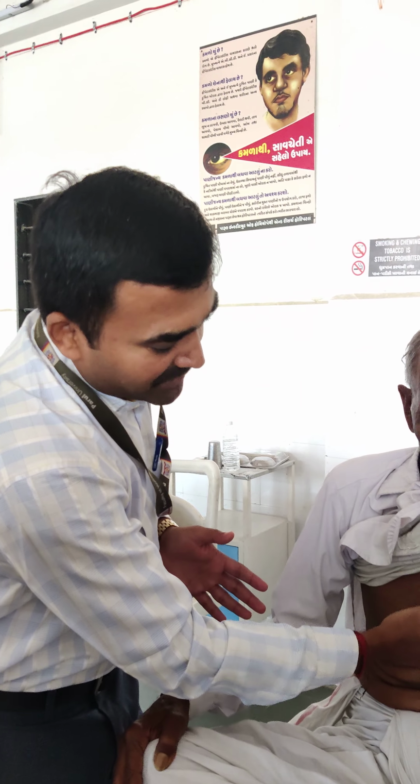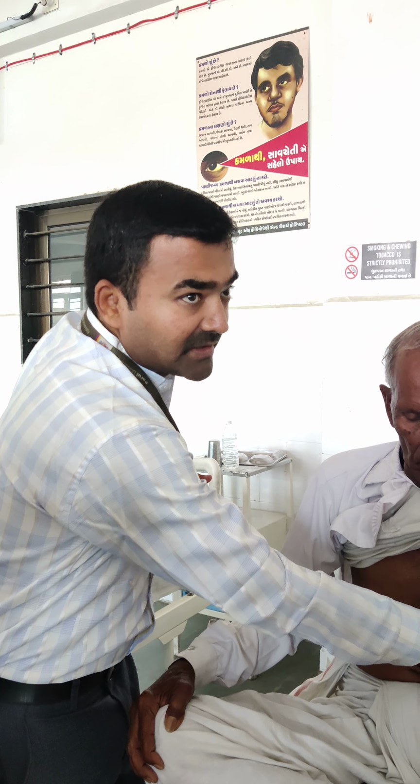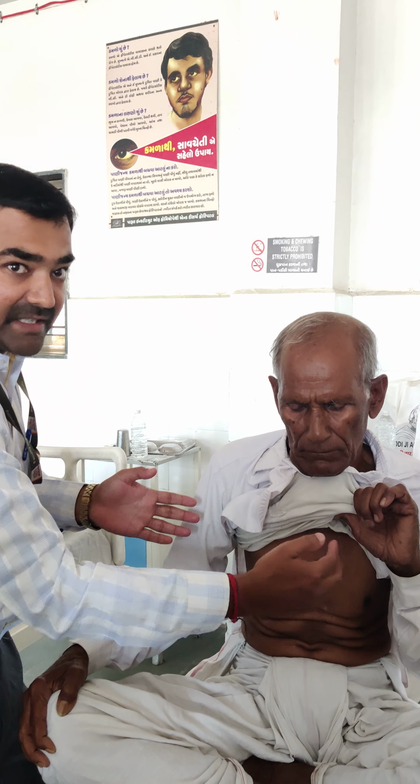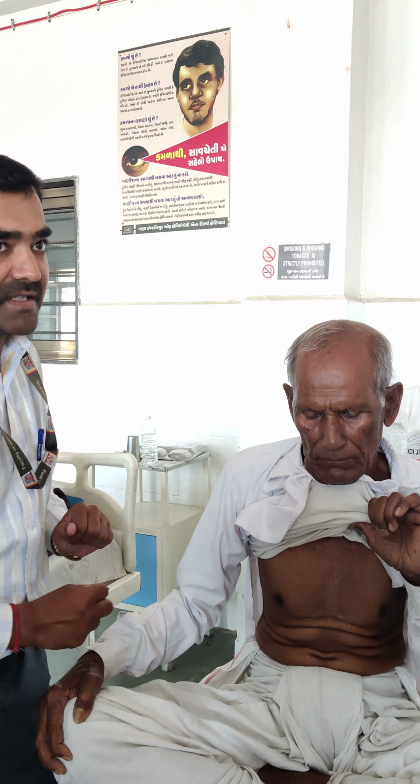If a patient is undergoing CABG, coronary artery bypass grafting, or open heart surgeries like valve replacement, in that we perform thoracotomy. We open the thoracic cage from the center and then perform the open heart surgery.